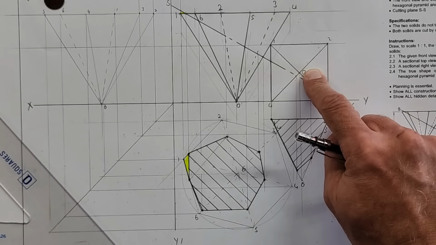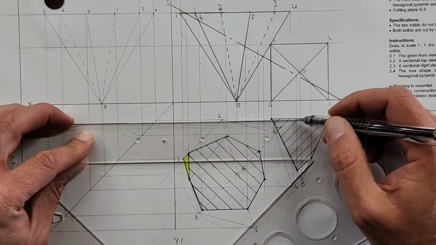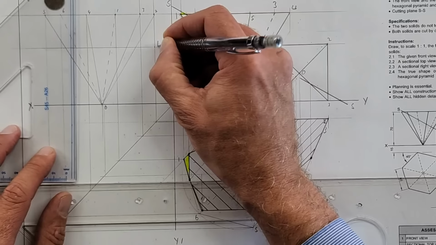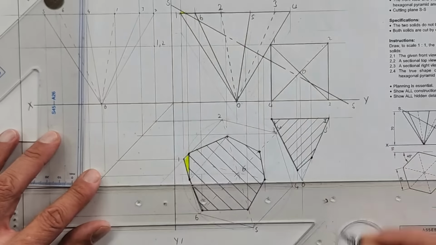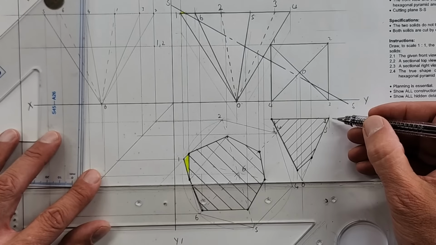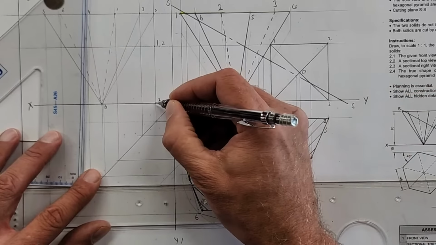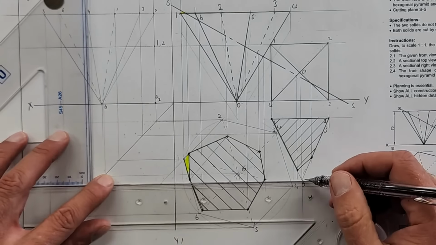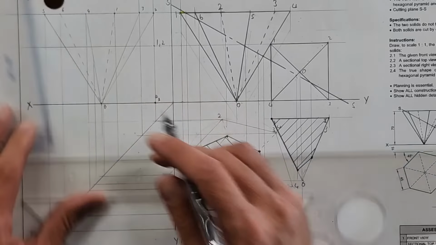With our pyramid, we're doing the same. So where 1 and 1 meets, dot. Where 2 and 2 meets, same dot. Where 3 and 3 meets, dot. Where 4 and 4 meets, same dot. And where 0 meets 0.